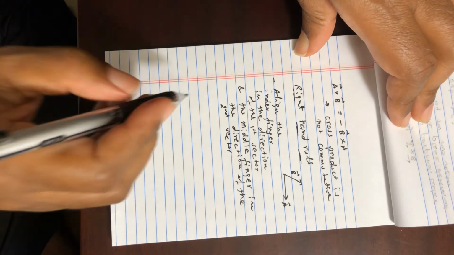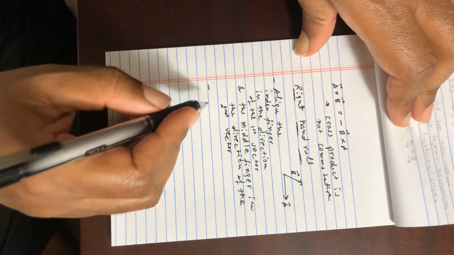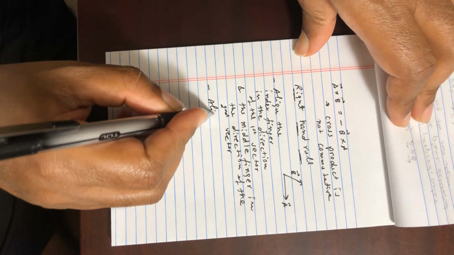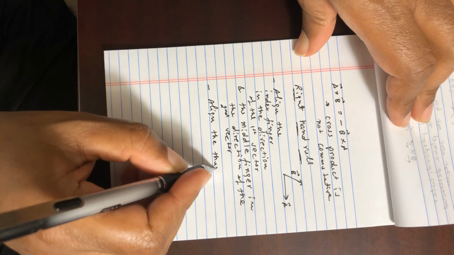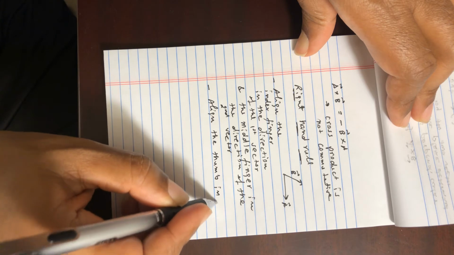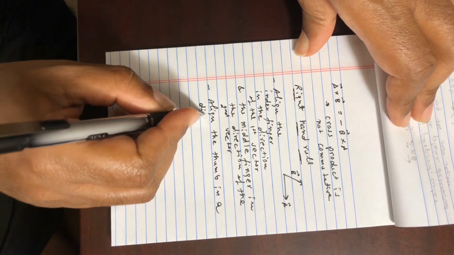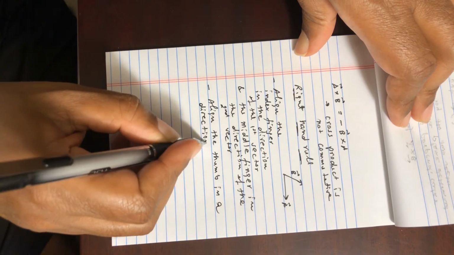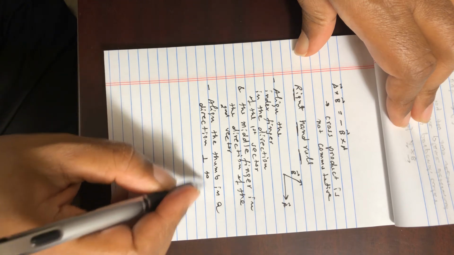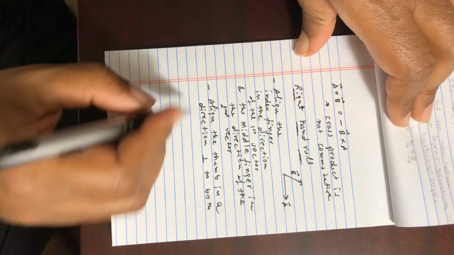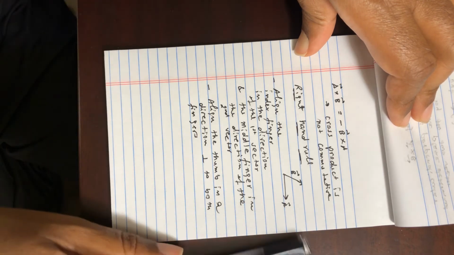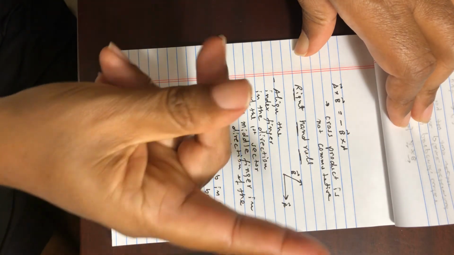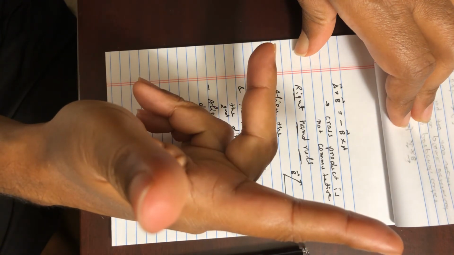And then align the thumb in a direction perpendicular to both fingers. Just like this. This is the first vector, second vector, like this.